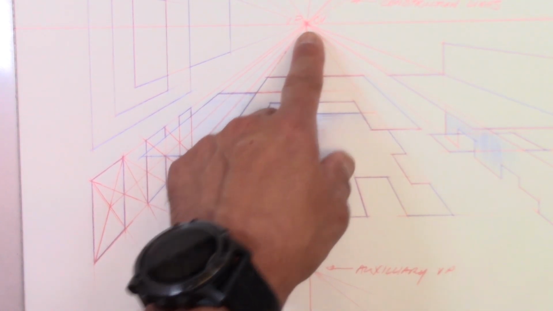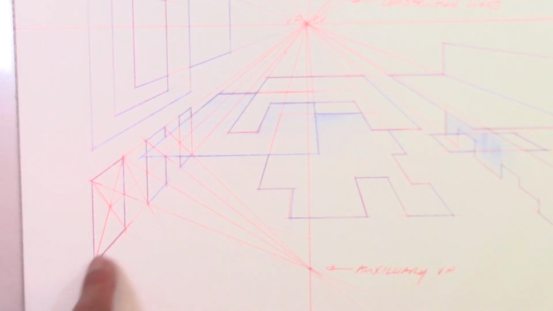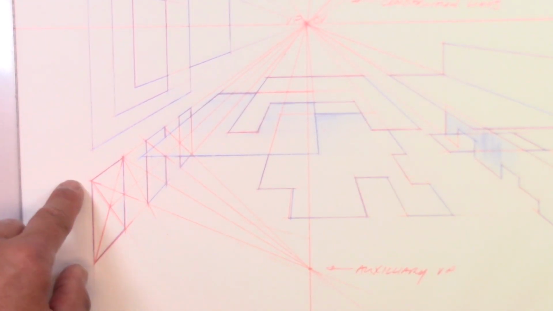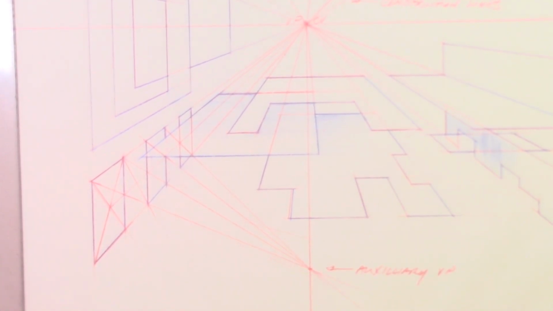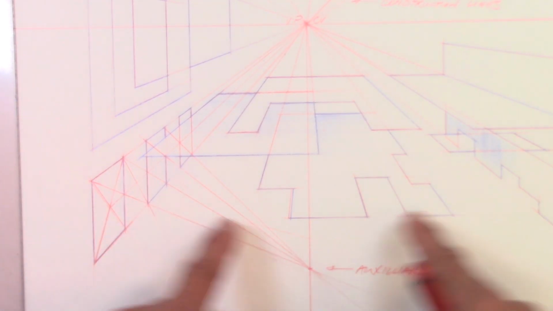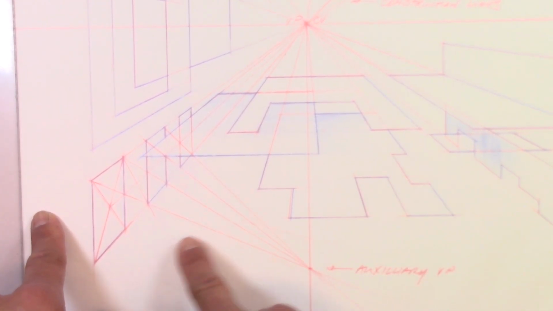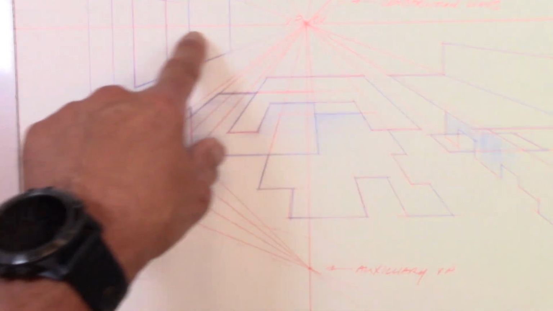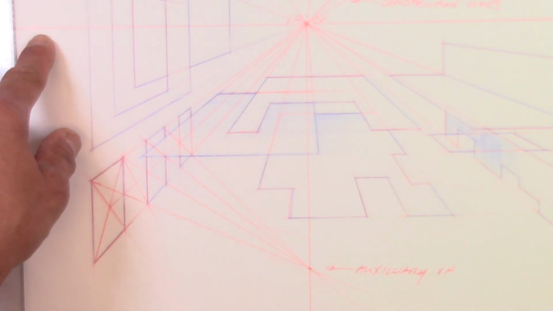This is my vanishing point. I'm trying to duplicate this rectangle into space to this vanishing point. So where these cross will always happen at an auxiliary vanishing point. Now, will this happen on something that is horizontal, on horizontal planes? Yes, it will. But it will not hit this. It will actually hit an auxiliary vanishing point on the horizon line itself.